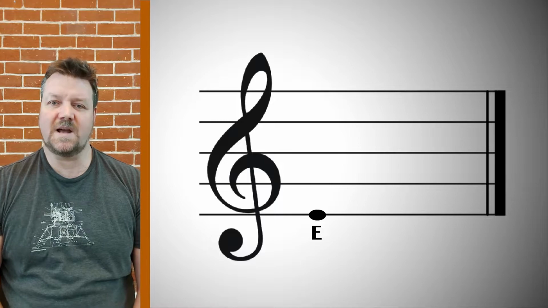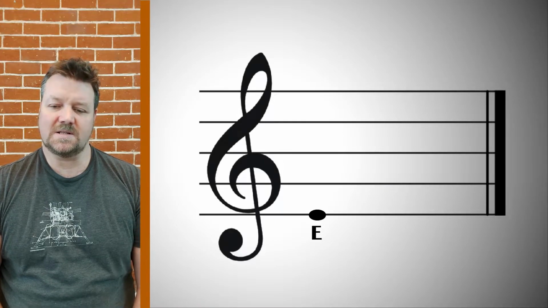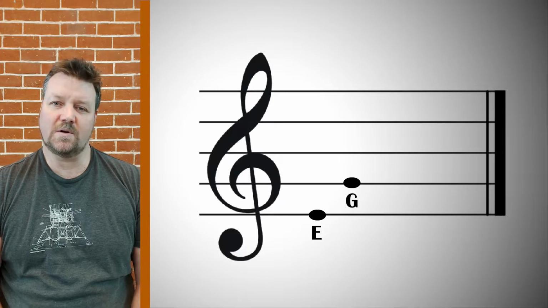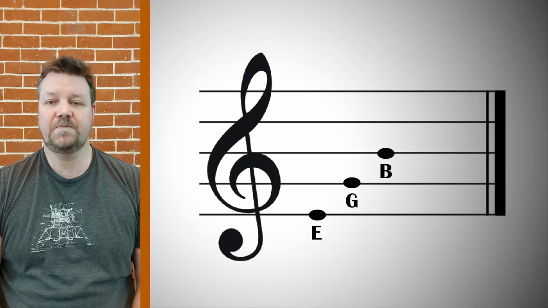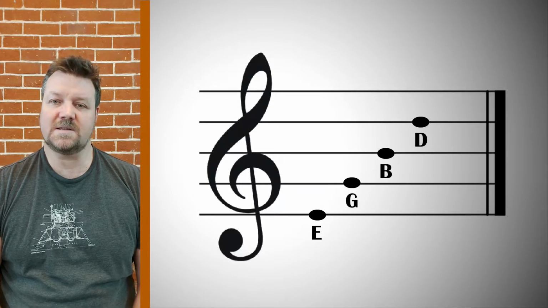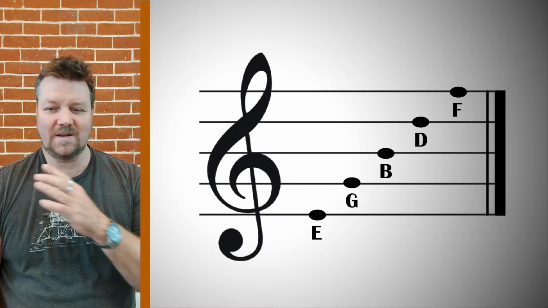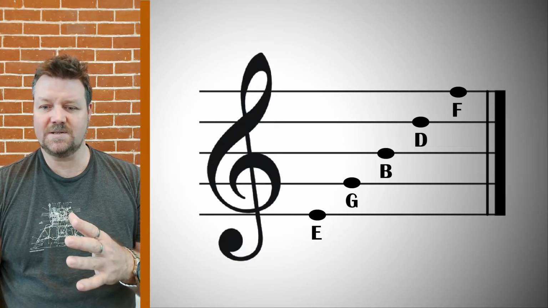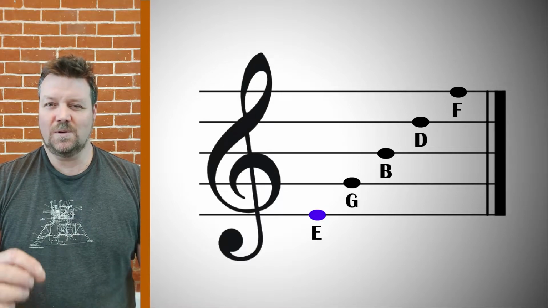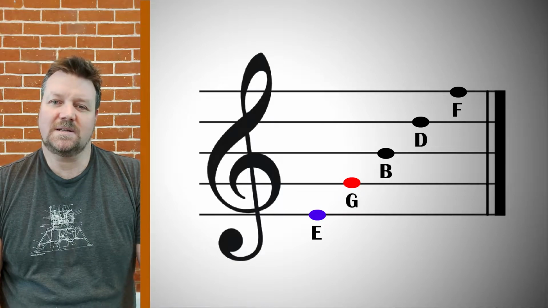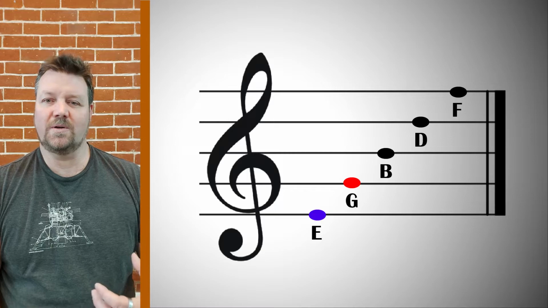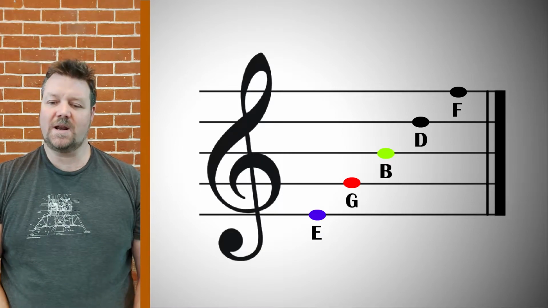So on the staff lines, the notes starting from E, then you've got G, so this is going up, B in the middle, D for your next line, and then F up the top. Now, you might go, that makes very little sense. If you look at the color codes I'm putting in here, they're actually the same colors that I'm using on the fretboards that you see. So it might help you a little bit.